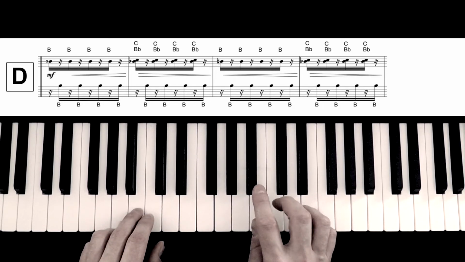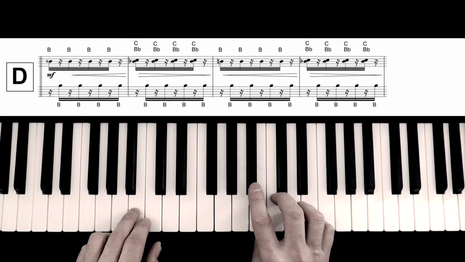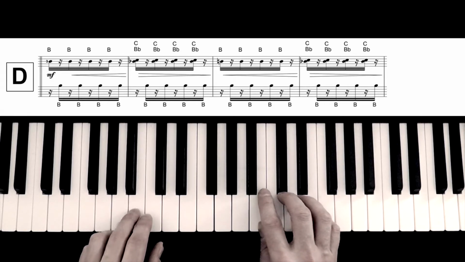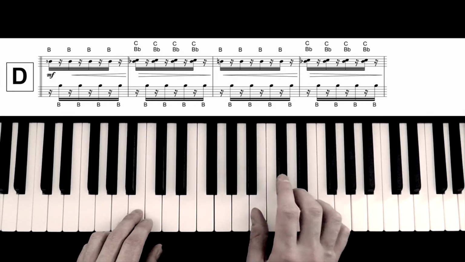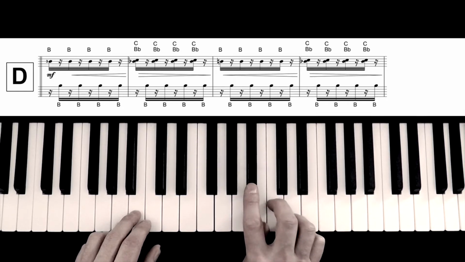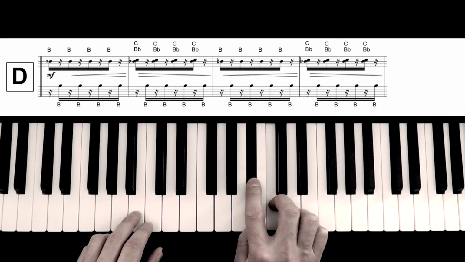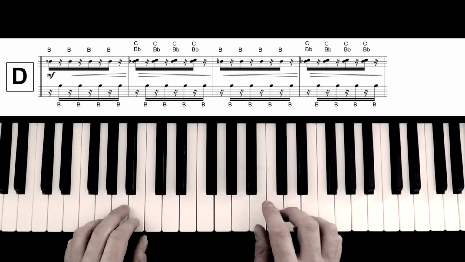You could use your thumb here. And then in the next bar, the left hand keeps on doing exactly what it was doing. In fact, that's all the left hand does all the way through the D section. But the right hand goes from the B to the two notes either side, which is the B flat and the C. Which is a bit of a clash, even more of a clash when you've got that B in, so it kind of creates this kind of buzzy sound.